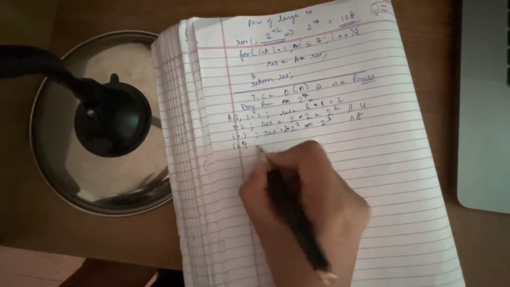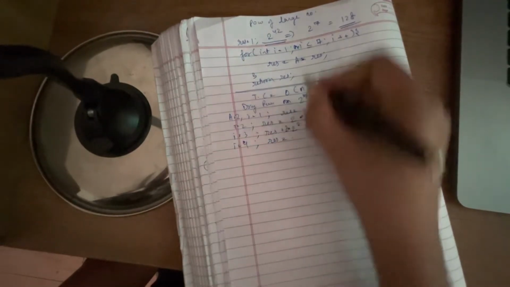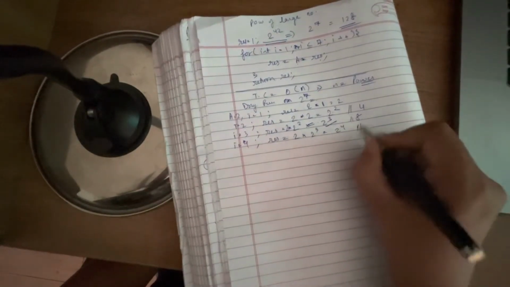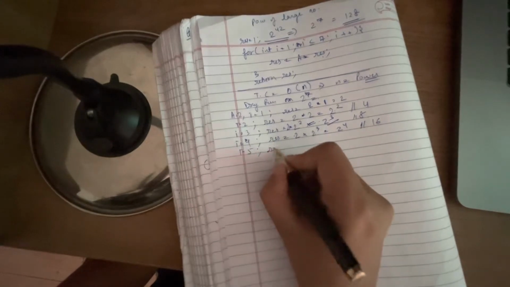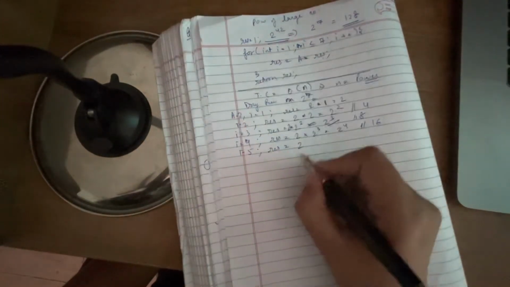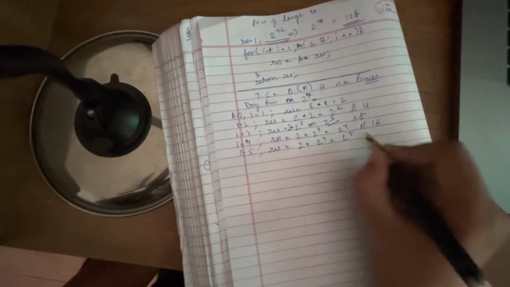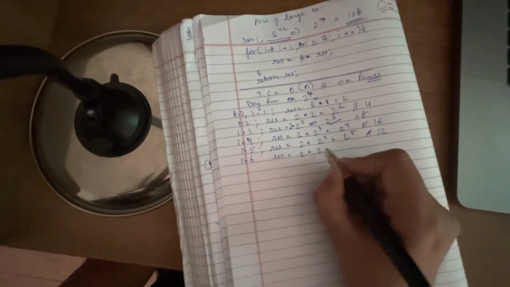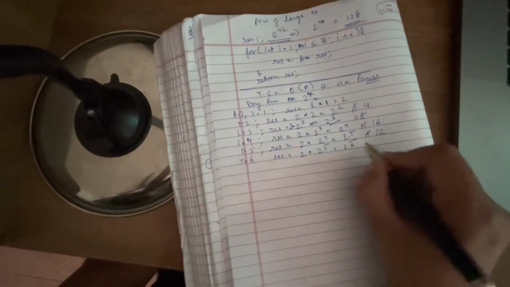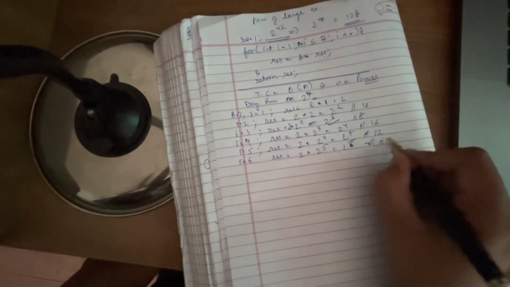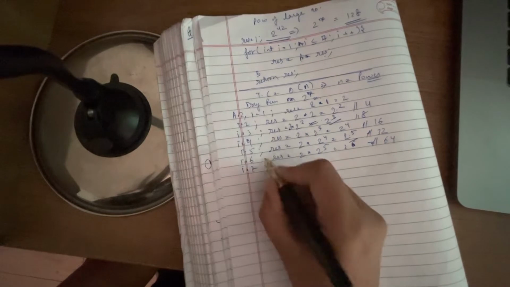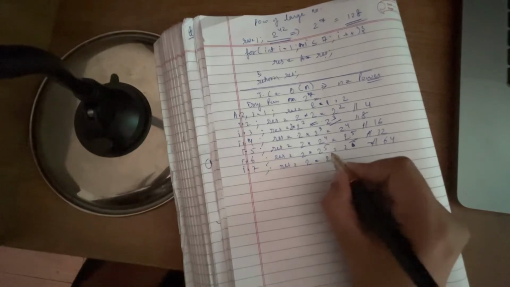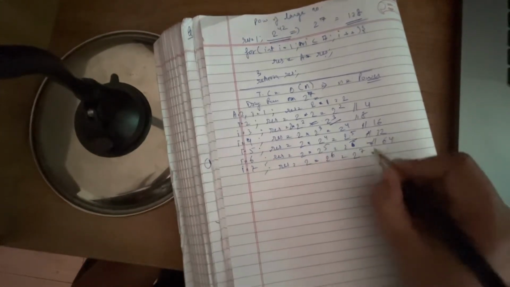i equals 4, my A is 2, my result here is 2 raised to 3, so 2 raised to 4, which is 16. i is 5, result is 2 into 2 raised to 4, which is 2 raised to 5, which is 32. i is 6, result is 2 into 2 raised to 5, 2 raised to 6, which is 64. i equals 7, result will be A multiplied by the previous result, which was 2 raised to 6, so 2 raised to 7, which is 128.